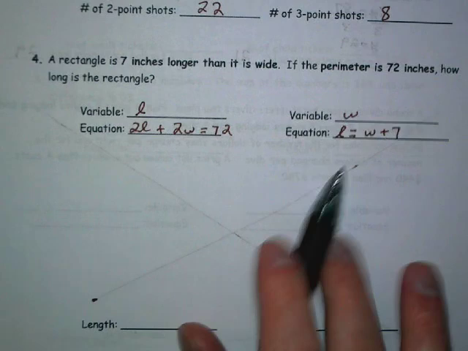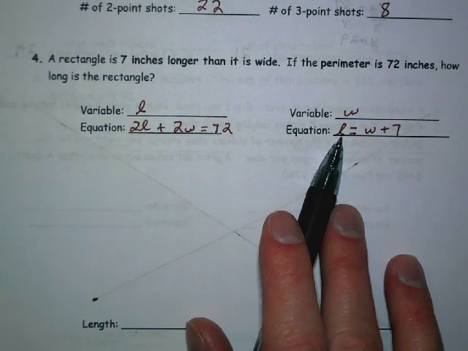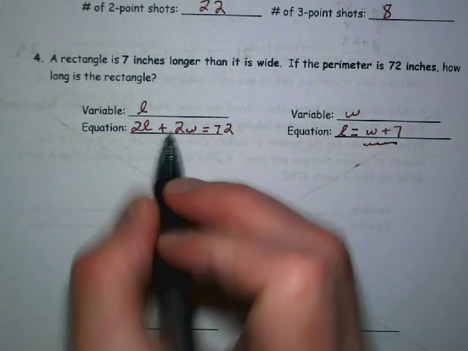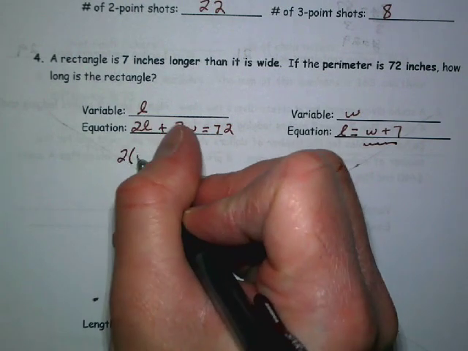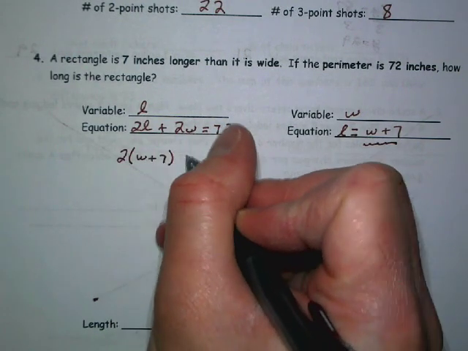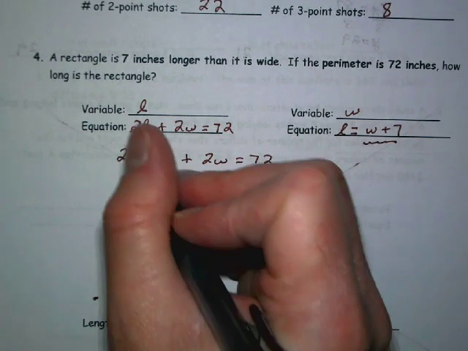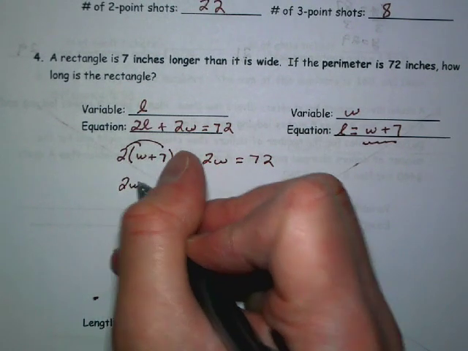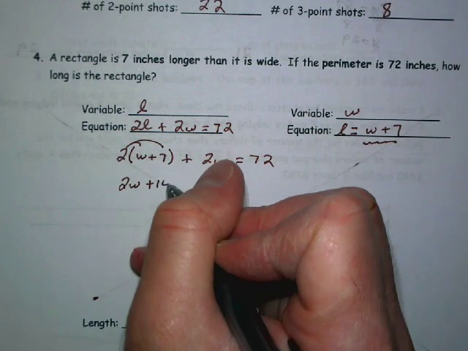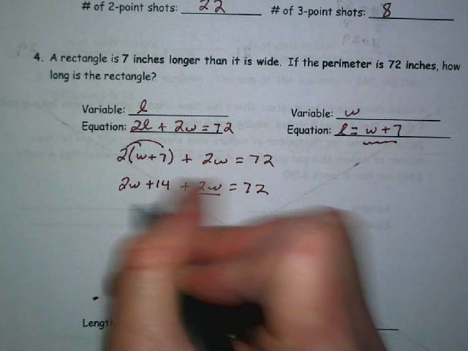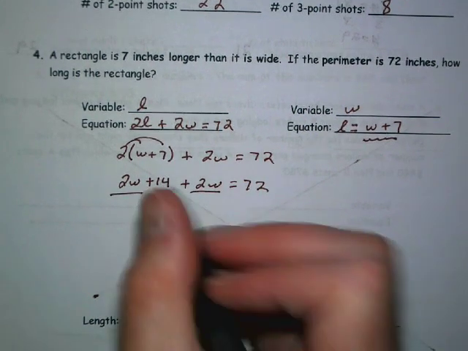Okay, this problem sets up well for substitution. You've got one equation where the variable is solved for. So we can substitute W plus 7 for this L. So 2 times W plus 7 in parentheses plus 2W equals 72. So that gives us 2W plus 14. Bring down everything else.